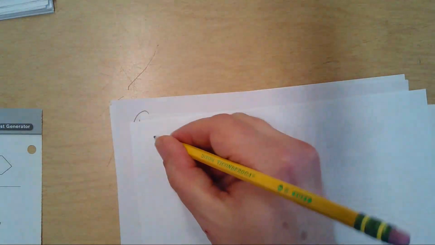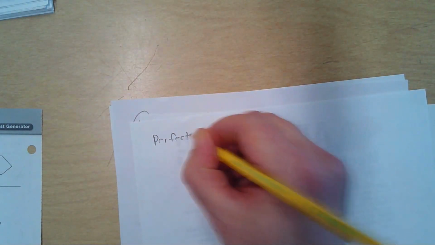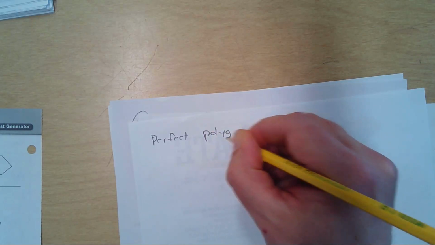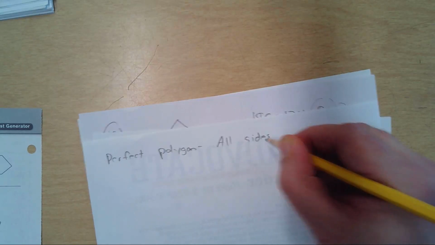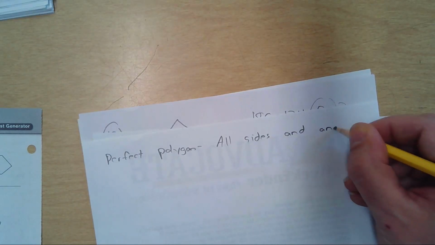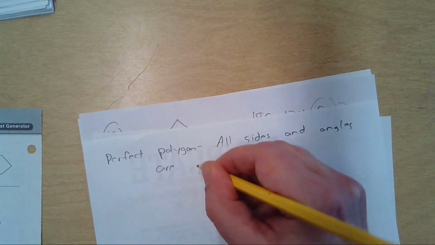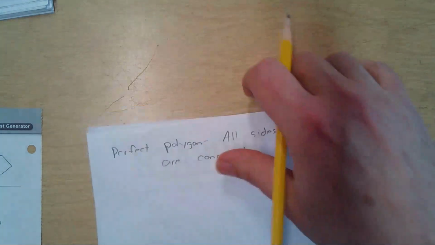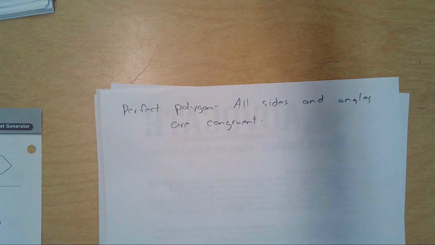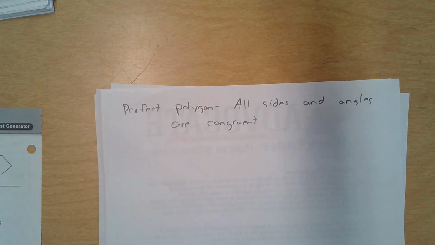But a concept, a term here, I'll write it down. You don't have to go back to your vocab here. But they call it a perfect polygon, where all sides and angles are congruent. So when we're figuring out the measure of a single angle, it has to be a perfect polygon, a perfect hexagon, a perfect octagon.